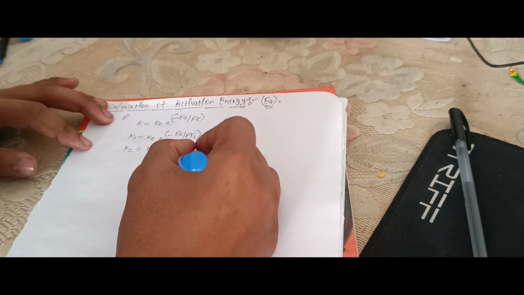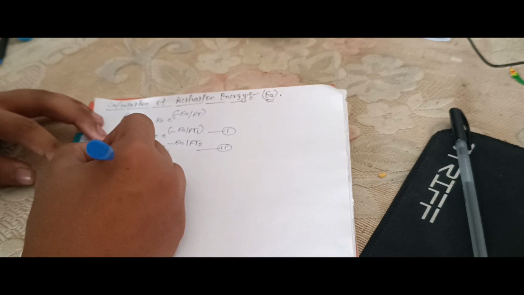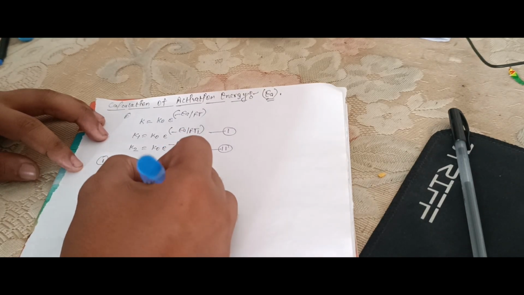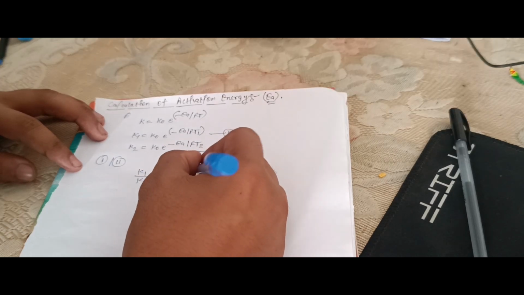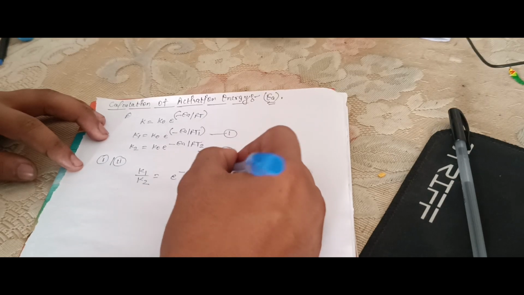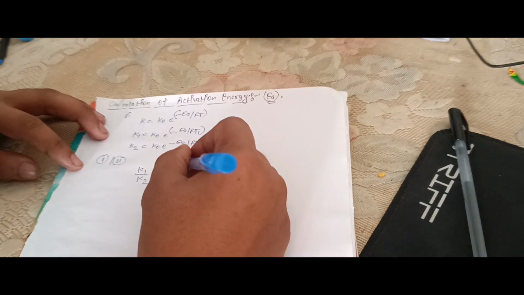Mention the first as equation 1 and the second as equation 2. Dividing equation 1 by 2, K1 by K2 is equal to e power minus EA by RT1 plus EA by RT2.